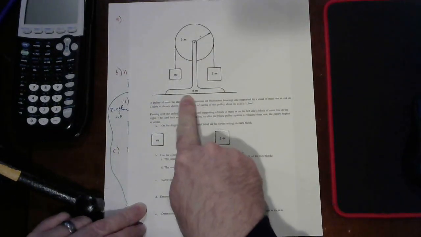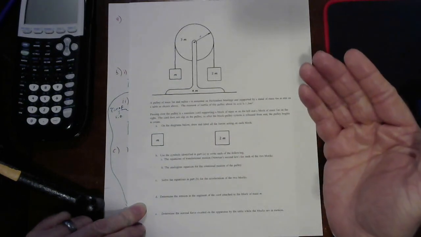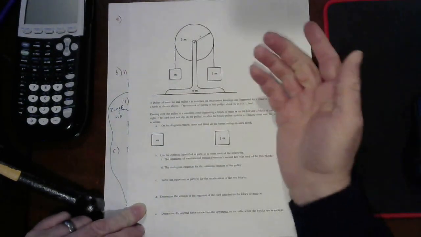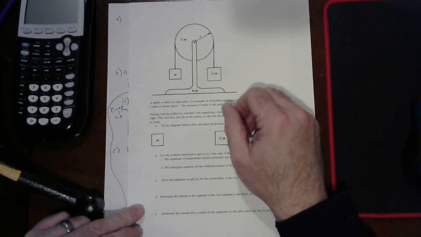So wouldn't the floor, or whatever this table is, have to push up with 10 mg? But that's not going to be the case. All right.